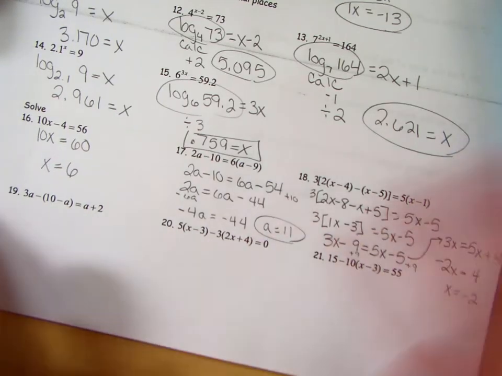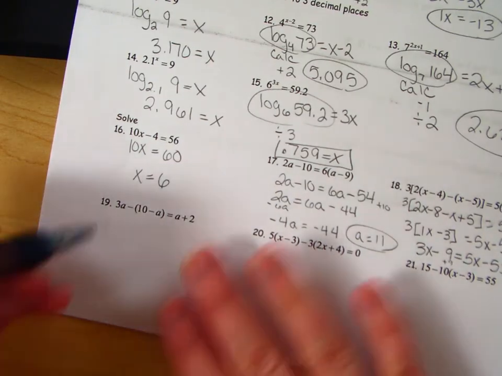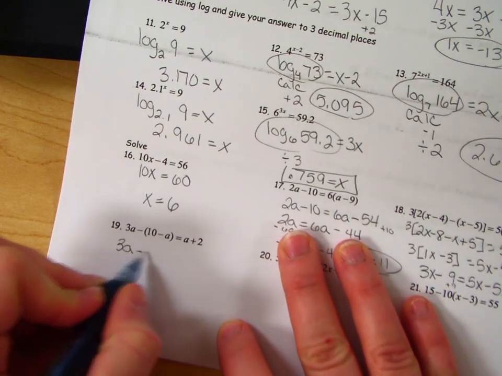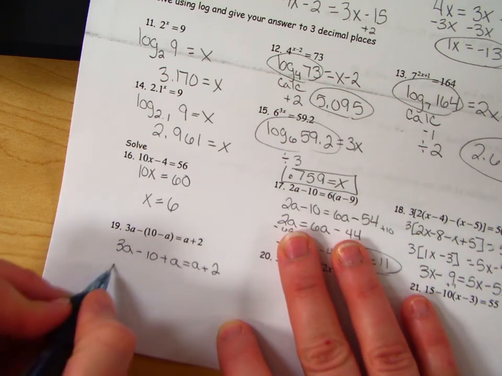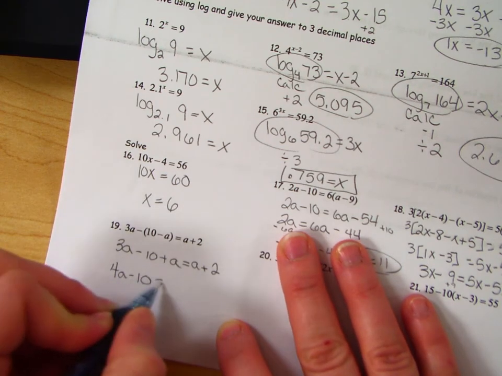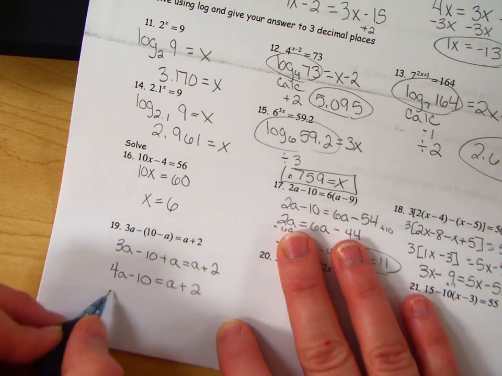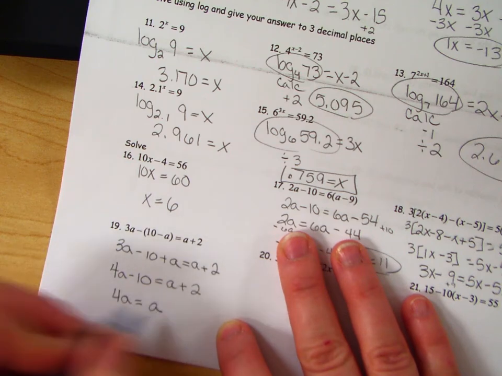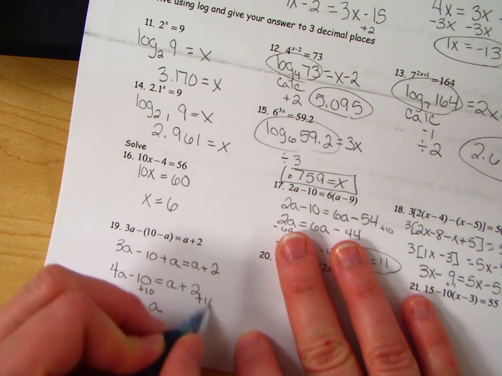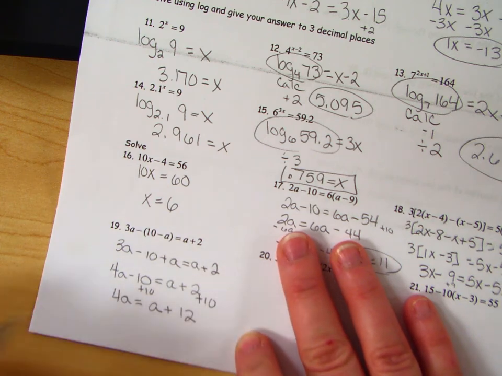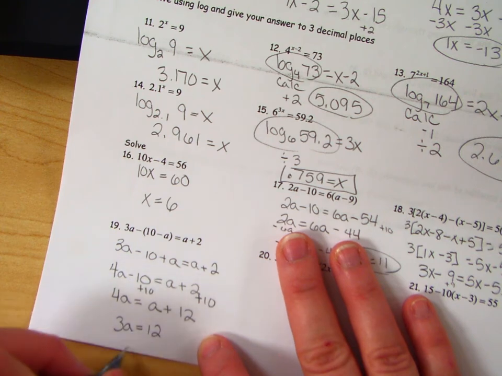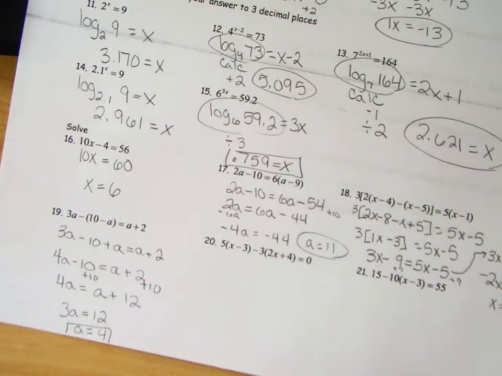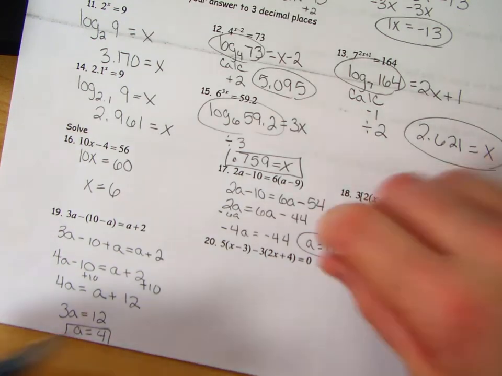Number 19. Distribute your negative sign into the parentheses. 3a minus 10 plus a equals a plus 2. Combine your like terms. 4a minus 10 equals a plus 2. Add 10. When you add 10, you get 12. So we have a plus 12 over here. Subtract a. So 3a equals 12. Divide by 3. A is 4. If you need to slow down the video for that, go ahead and do that. But I think most of you are okay solving for x.